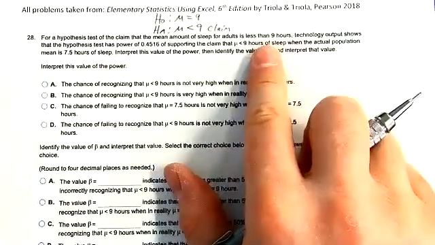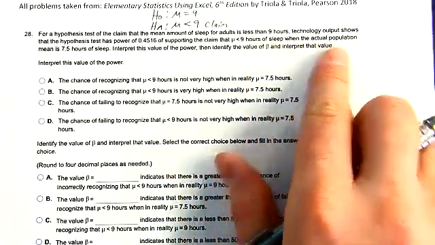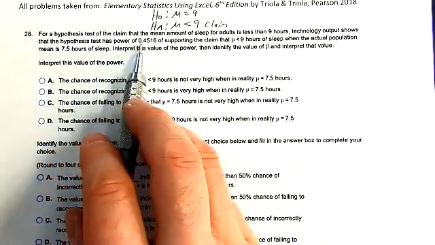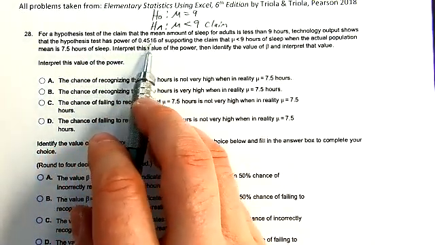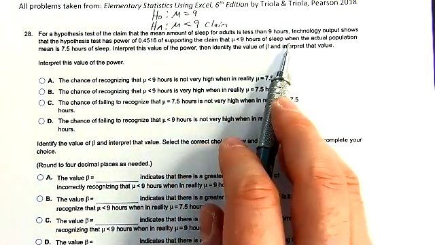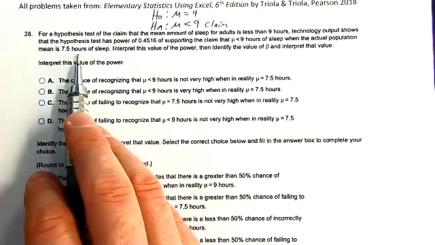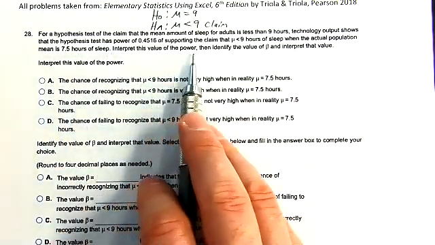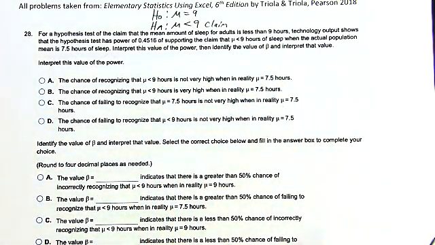Technology output shows that the hypothesis test has power of 0.4516 of supporting the claim that mu is less than 9 hours of sleep when the actual population mean is 7.5 hours of sleep. Interpret this value of the power, then identify the value of beta, interpret that value.